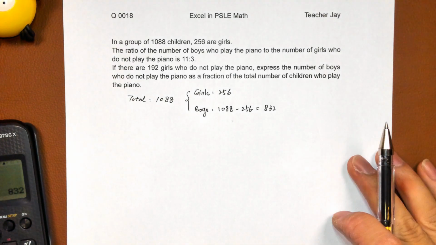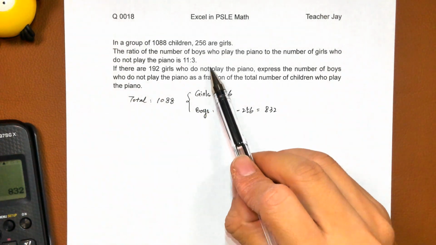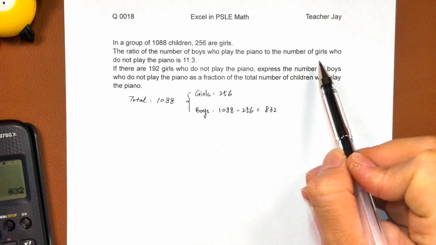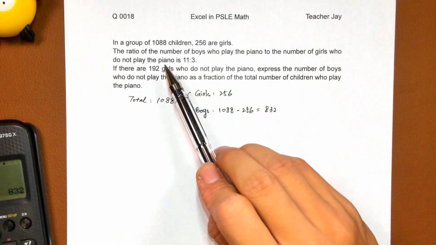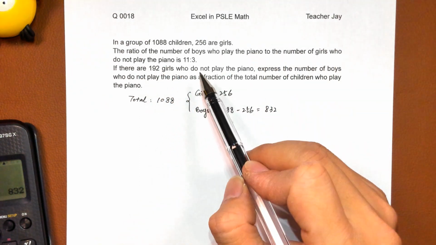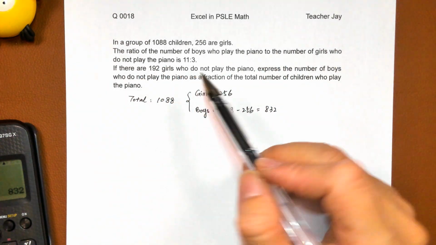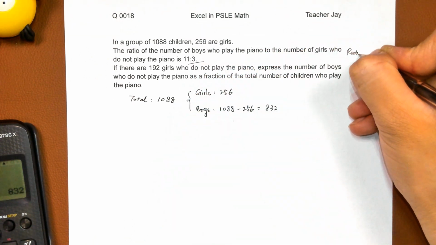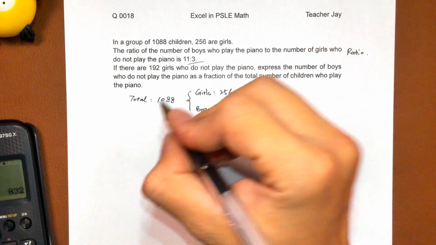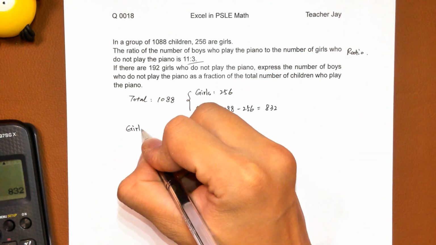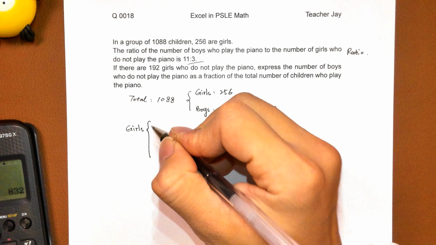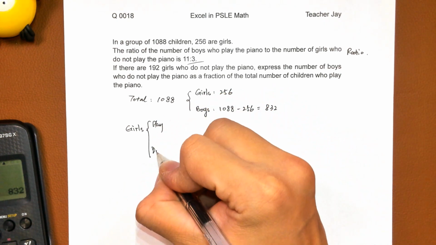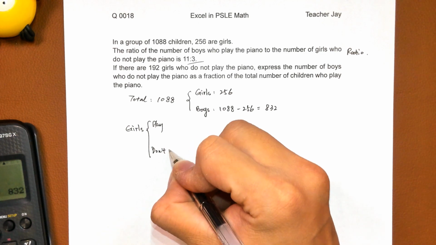Let's continue. The ratio of the number of boys who play the piano to the number of girls who do not play the piano is 11 to 3, a ratio here. So about girls, they play piano or they don't play piano.